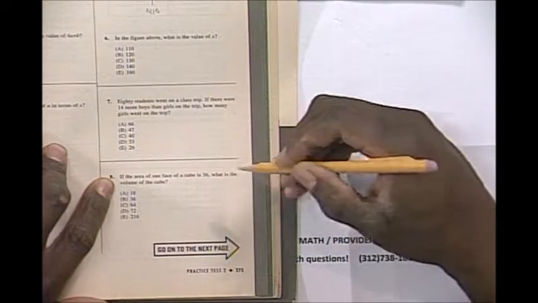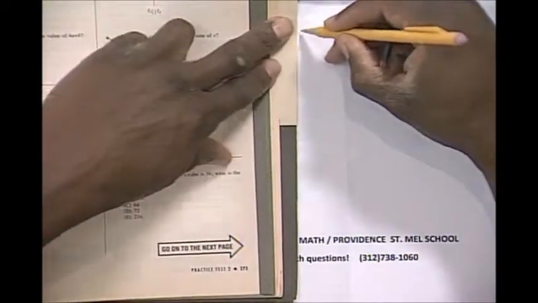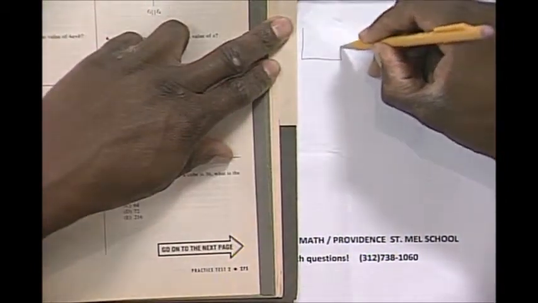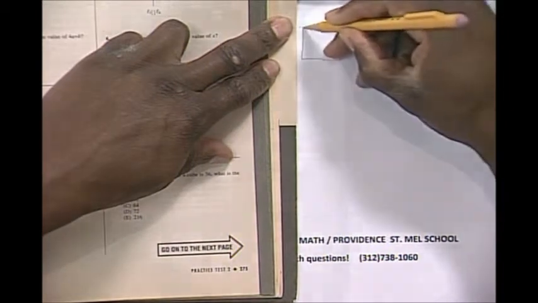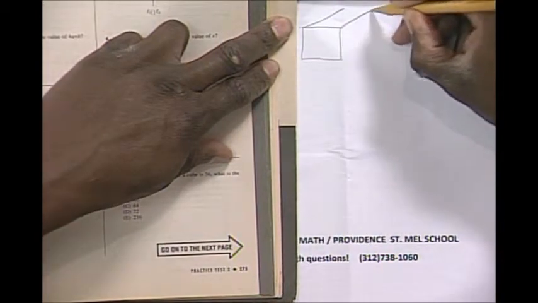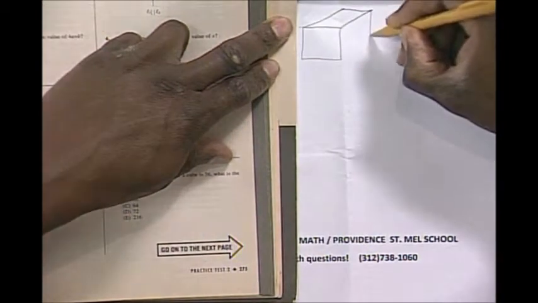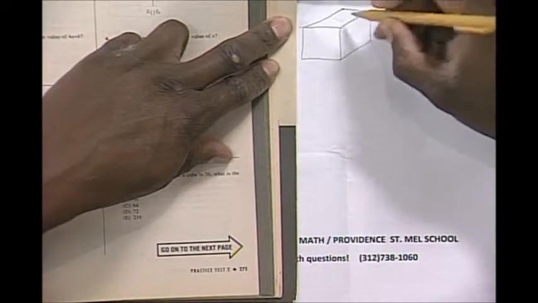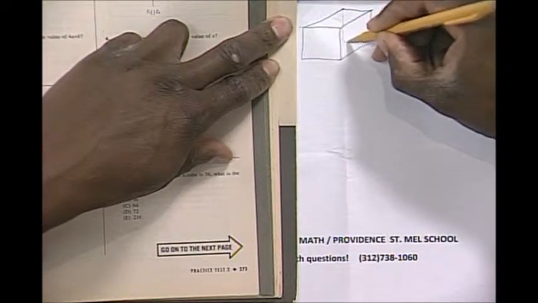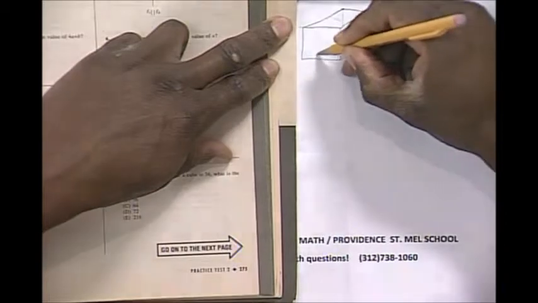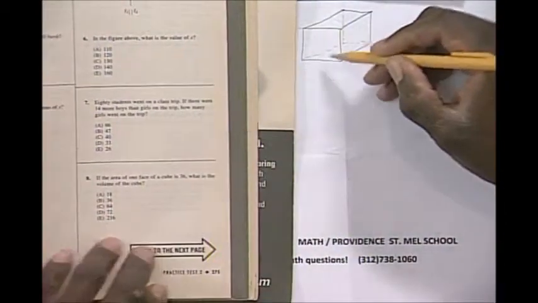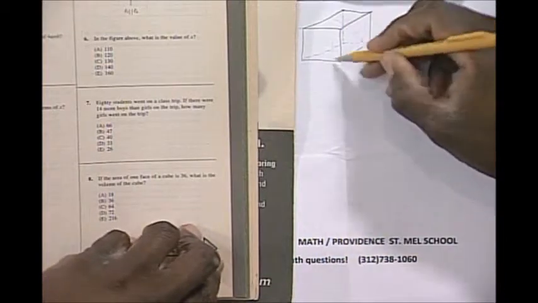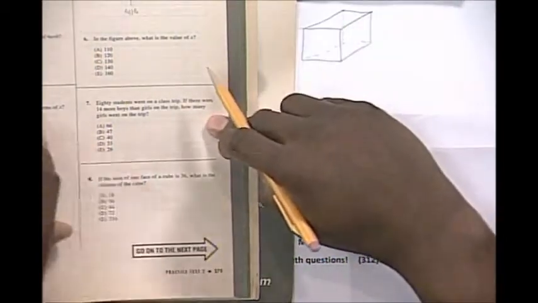What is the volume? So let's draw a picture of a cube, just a 3-dimensional box again. But the difference between this rectangular prism and the other rectangular prism that we talked about before is that in a cube all the faces are the same.